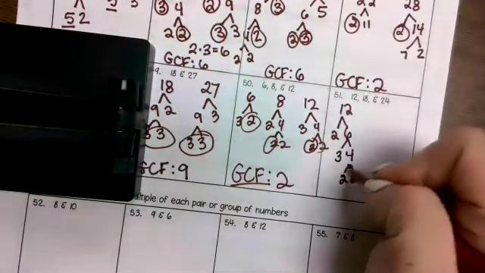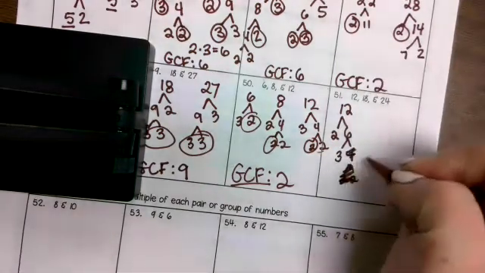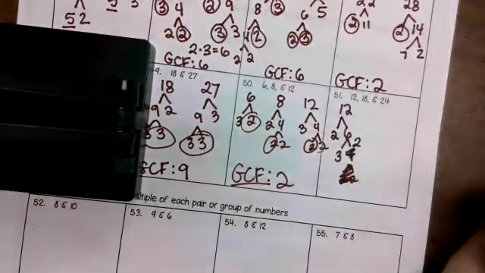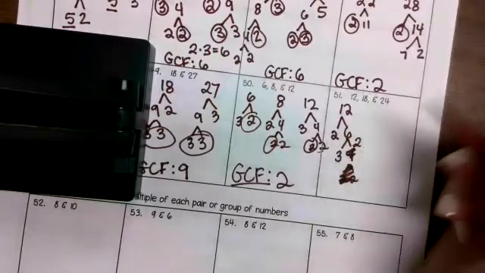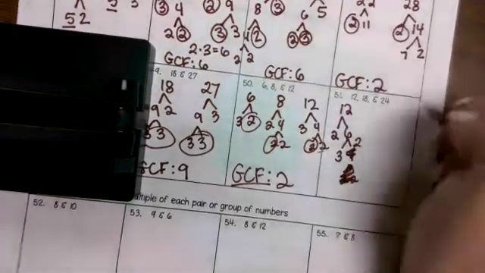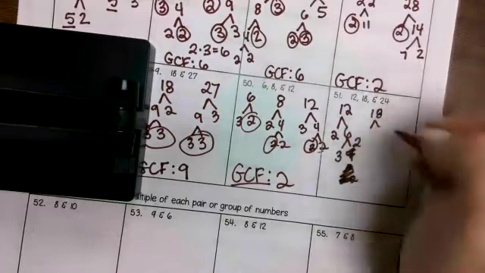Again, we all make mistakes. I bet you caught it already. 3 times 2 is 6, not 3 times 4. So they always break down to 3 and 2 2s and 3 and 2 2s. Sorry about that. I'm sure it was confusing seeing your teacher do the wrong thing.